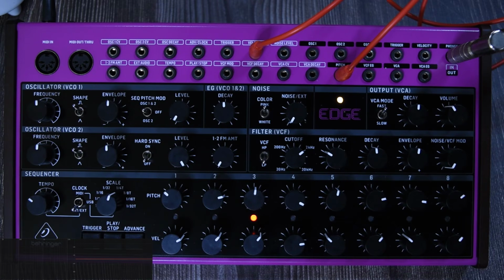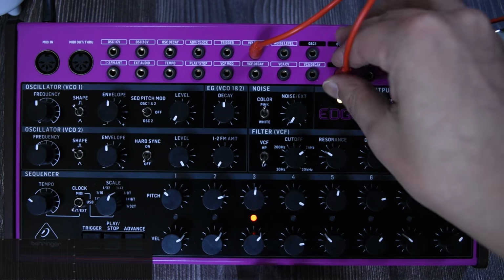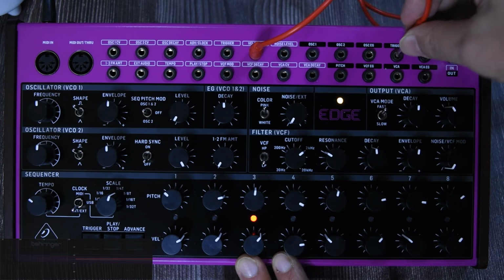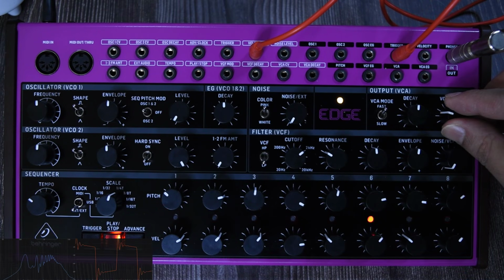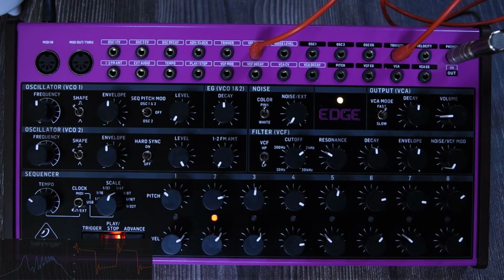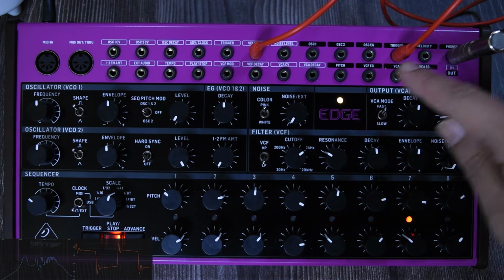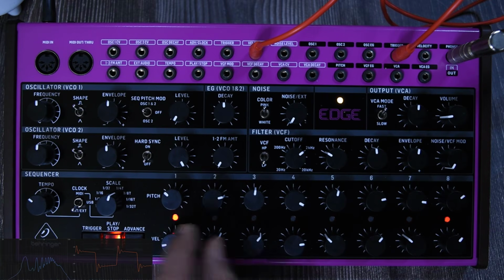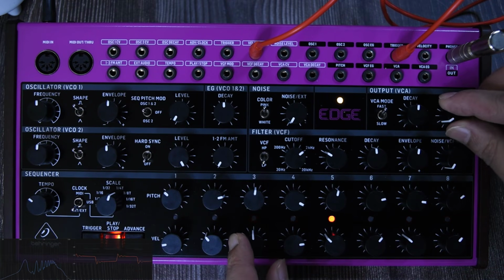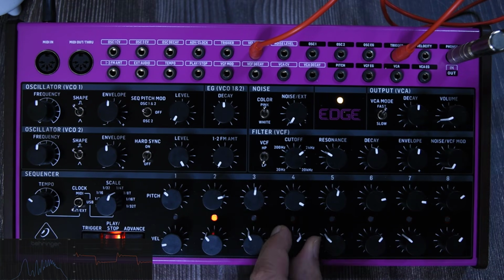So maybe I could take a constant instruction, maybe like the trigger out, and have the trigger handle the velocity. It is going to be a constant velocity. If I play it, maybe go down in volume, everything is going to be constant, which is fine. The trigger is handling the velocity. Now, if I move these controls, nothing is going to happen because we are disconnecting them, right?